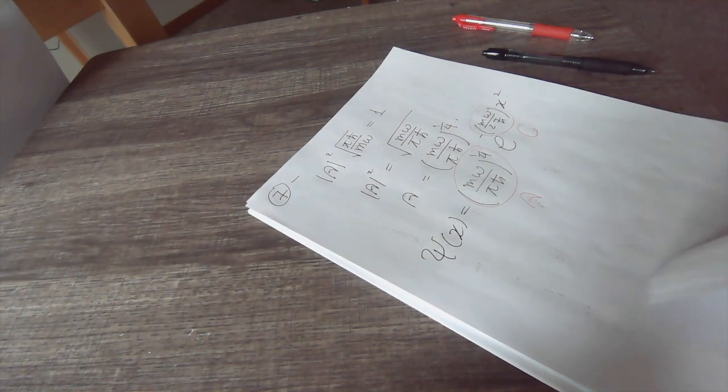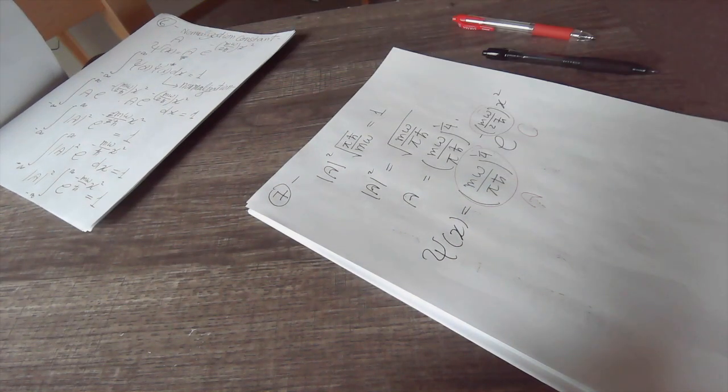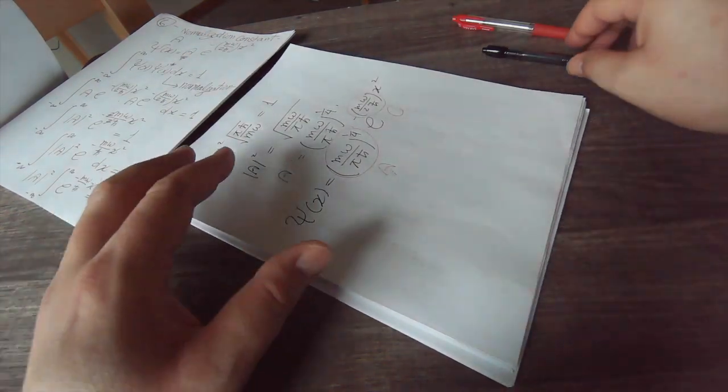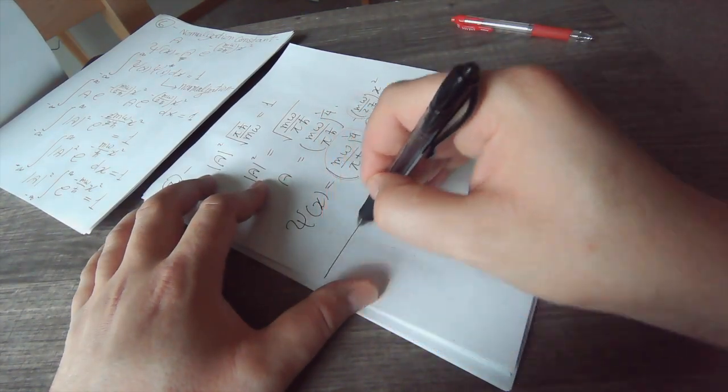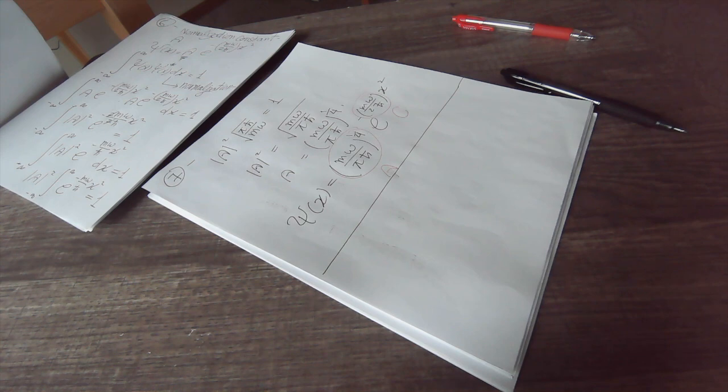So now what we can do is try to solve some problems based on this topic, which is the harmonic oscillator. So for example, we know how to figure out the probability.